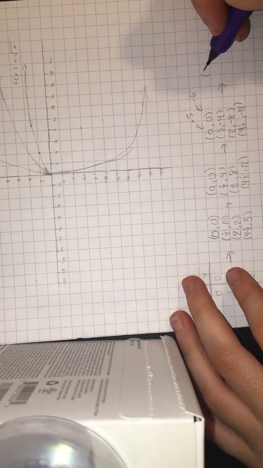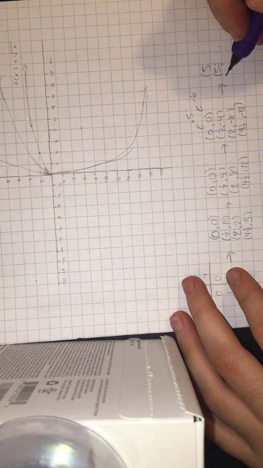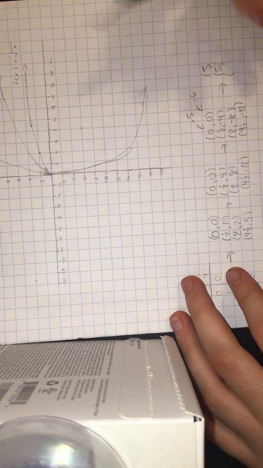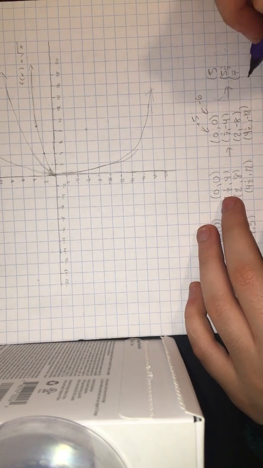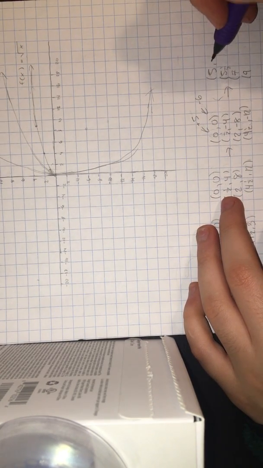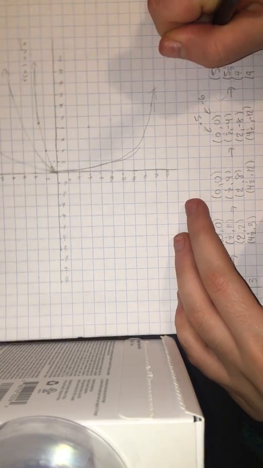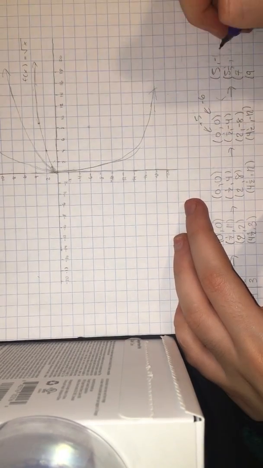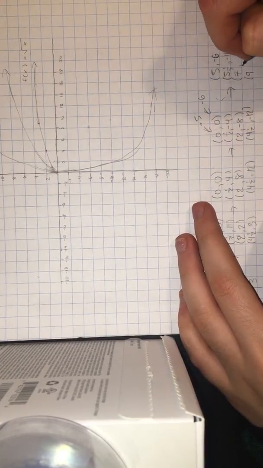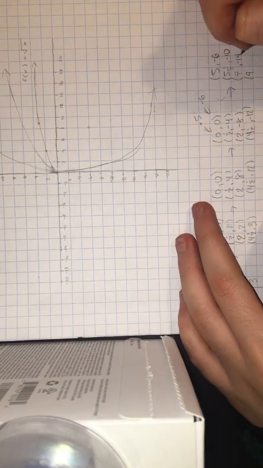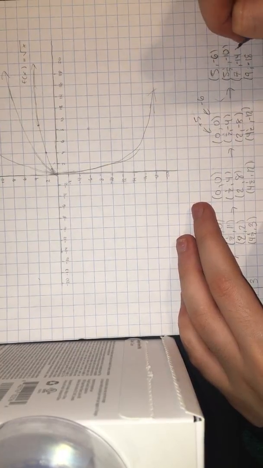So doing this, that would be 5, 5 1/2, 7. Sorry, that's not my y. Minus 6, that is going to be minus 10, minus 14, minus 18.